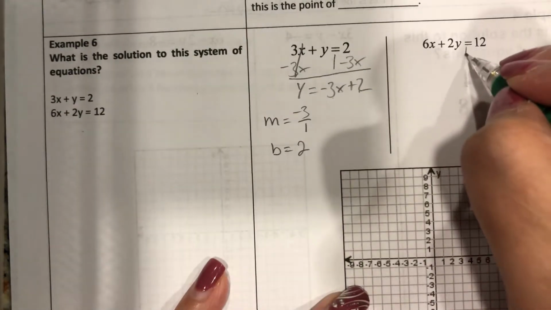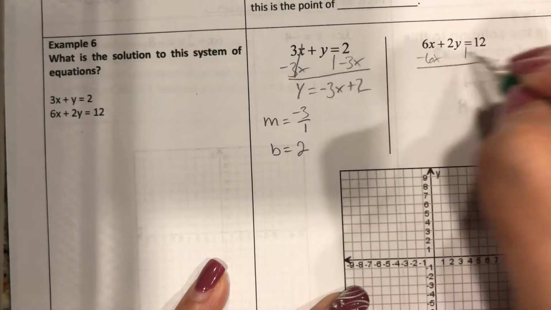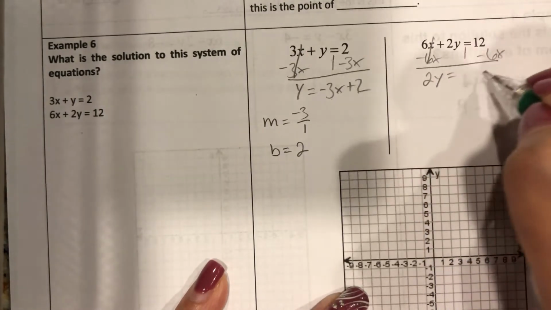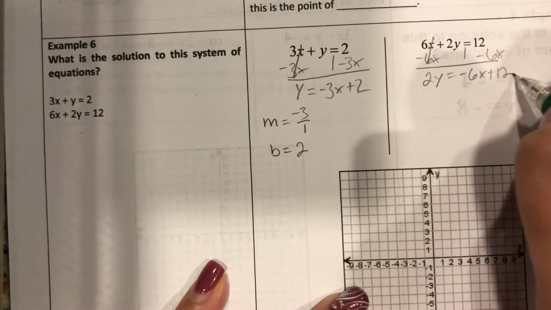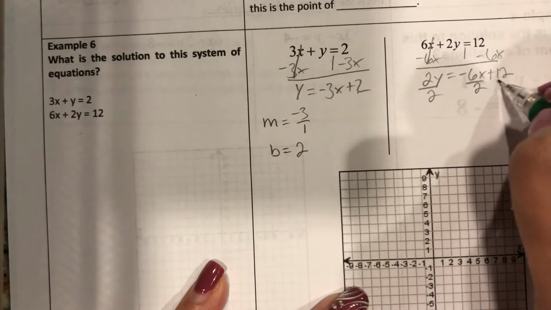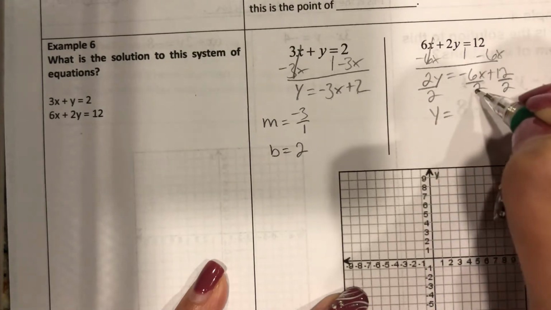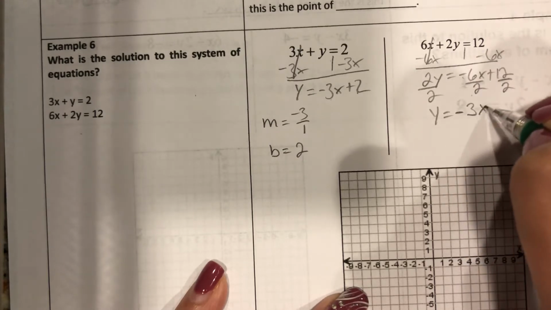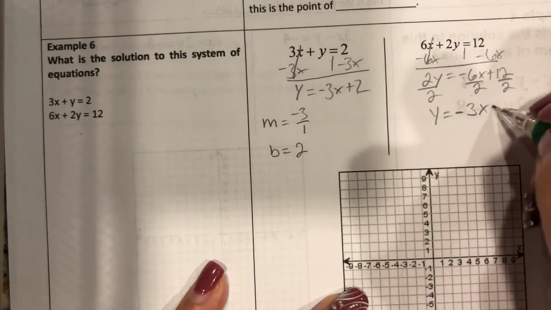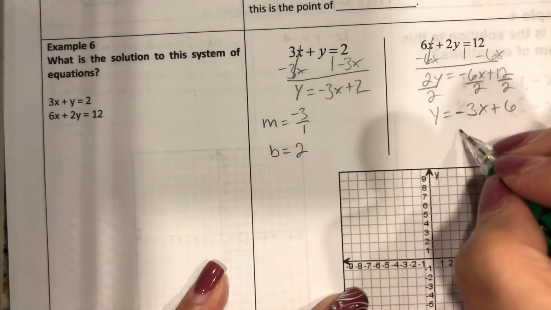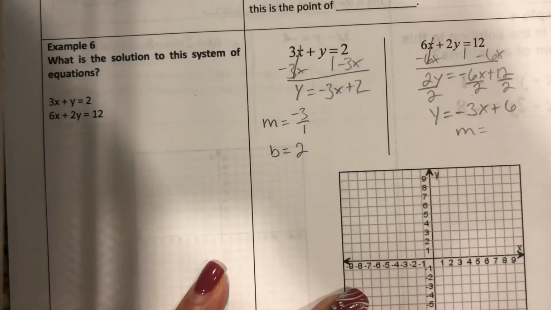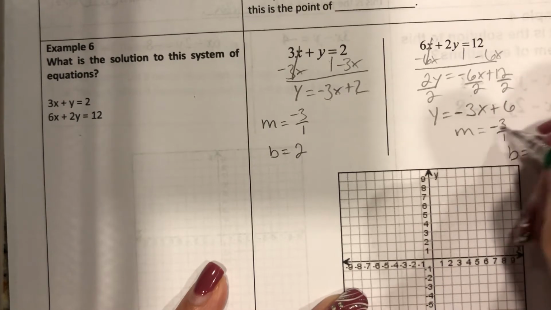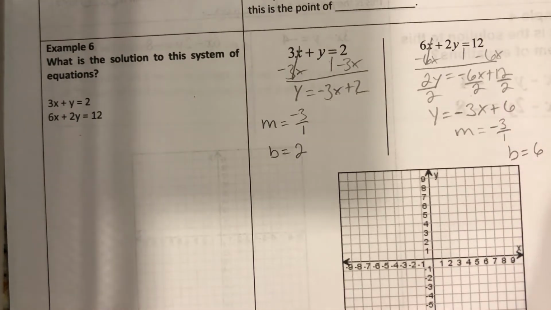All right. Same thing goes over here. Subtract 6x. I get 2y, because those guys go away, equals -6x plus 12. Divide everything by 2, and I get y equals negative, and a positive gives me a negative. 2 goes into 6 3 times. 2 goes into 12 6 times. So what is my y-intercept? My slope is -3/1, and my y-intercept is 6.